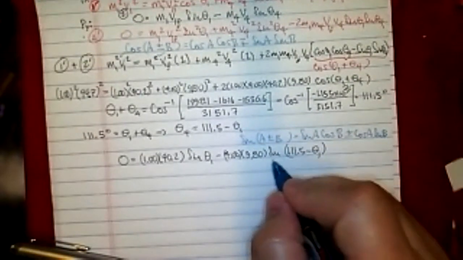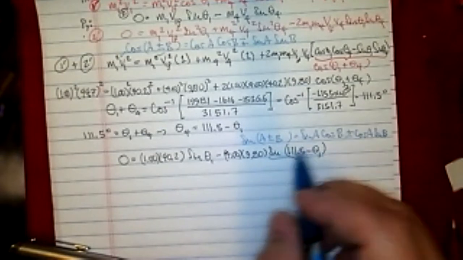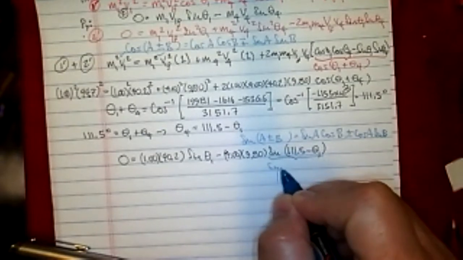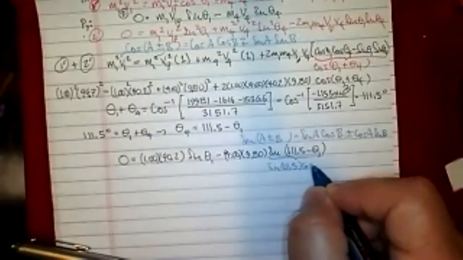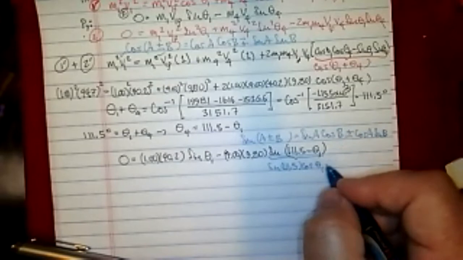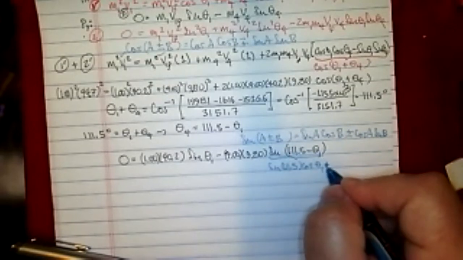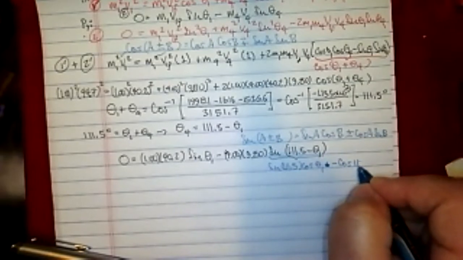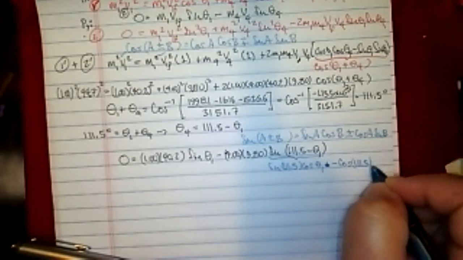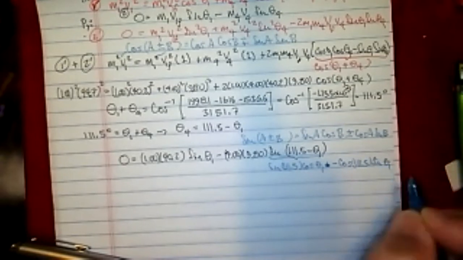So I'm going to replace this stuff right here with sine of 111.5 cosine theta 1, plus, excuse me, we had the minus, so I've got to go minus cosine 111.5 times the sine of theta 1. So that's what's going to replace all that stuff.